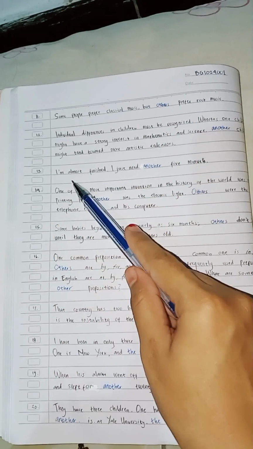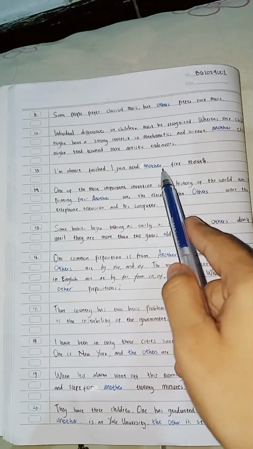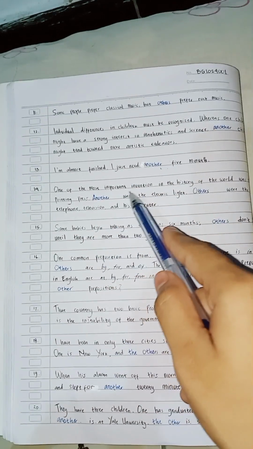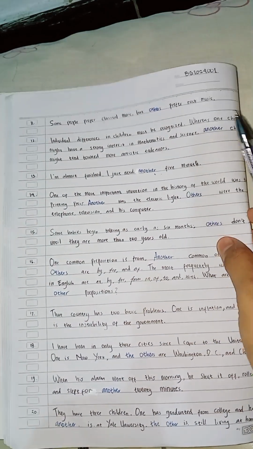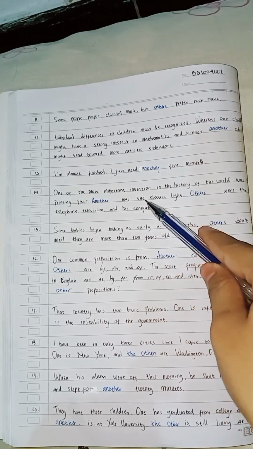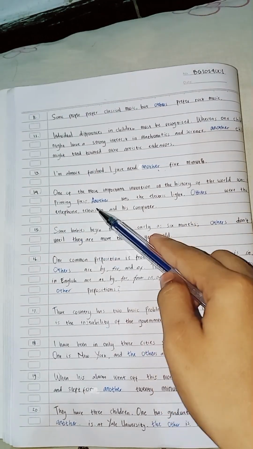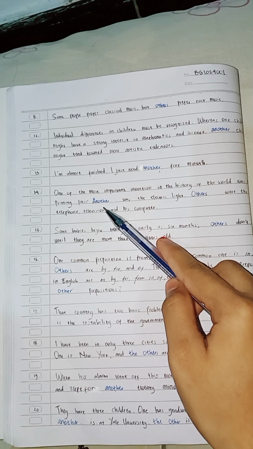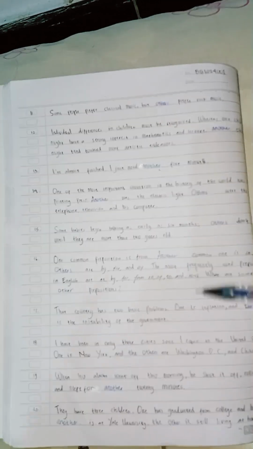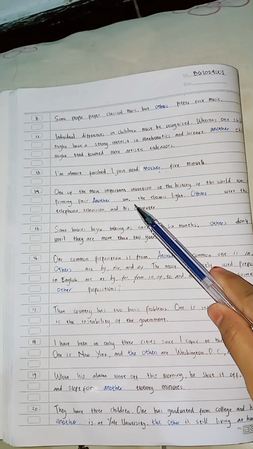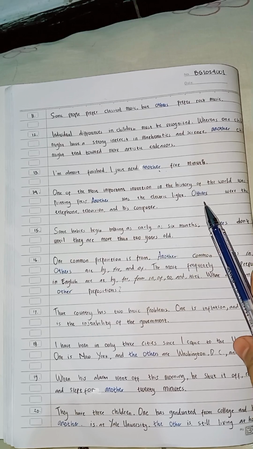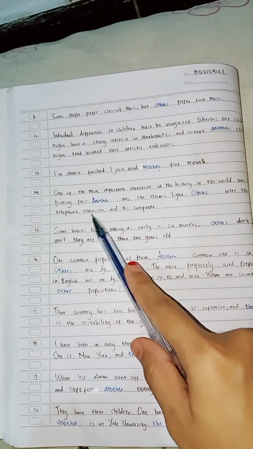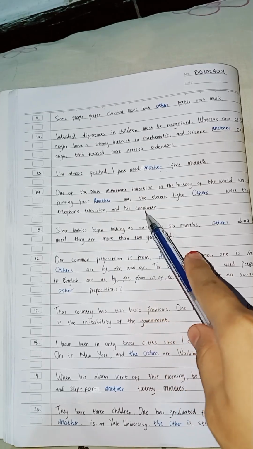And next, I'm almost finished. I just need another 5 minutes. Another here is for asking for an additional amount of time. Next, one of the most important inventions in the history of the world was the printing press. Another was the electric light. Others were the telephone, television, and the computer. Another here is for one more item, and others here is the plural noun for the telephone, television, and computer.